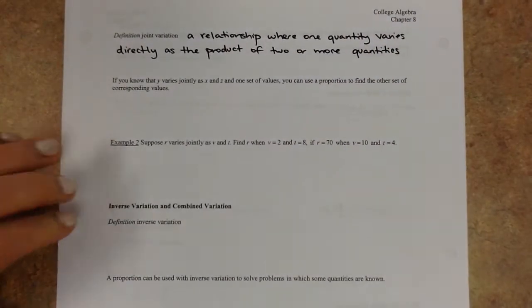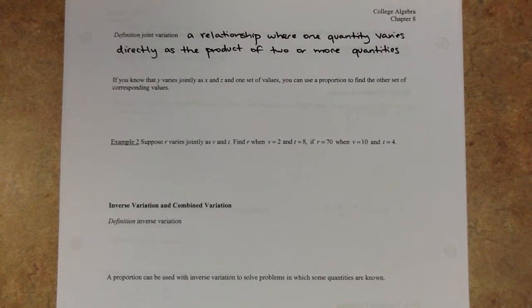Okay, so it varies directly as the product of two or more quantities. So basically, one variable is affected by two other variables. Picture, hopefully you guys remember the area of a triangle, like area equals 1/2 base times height. Not only is the area affected by the base, it's also affected by the height. So the area is in a direct relationship with two variables, the base and the height. So that's a really good example of that.